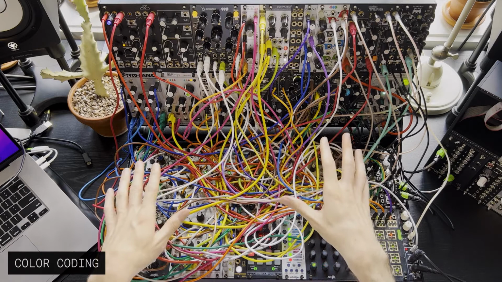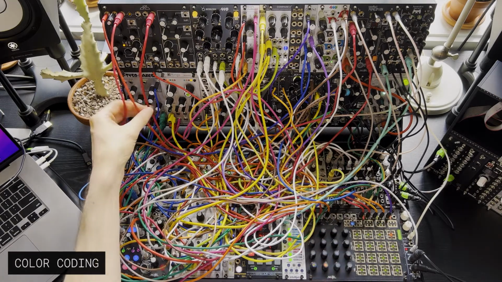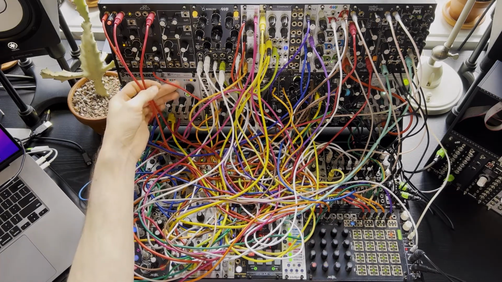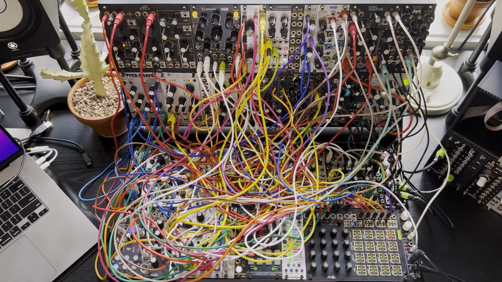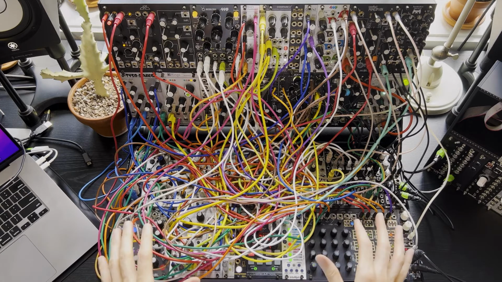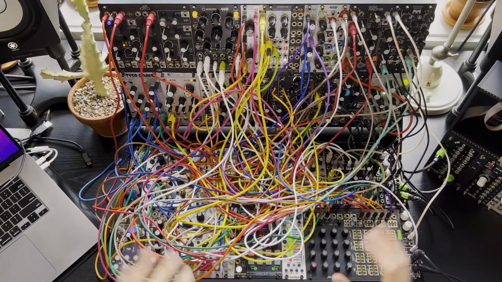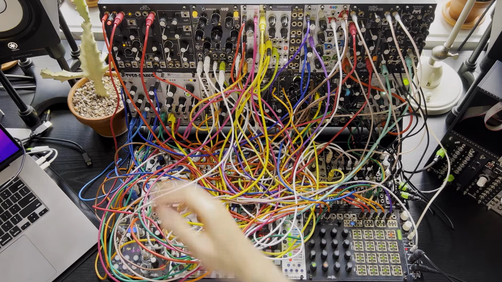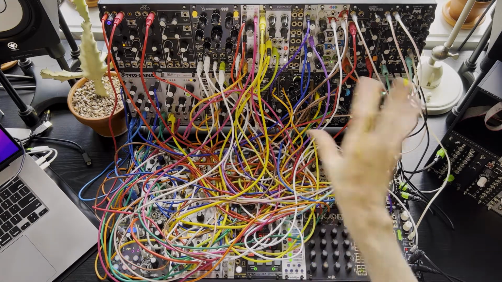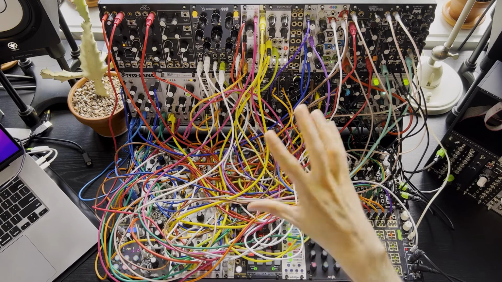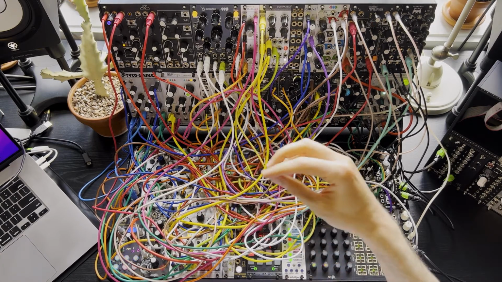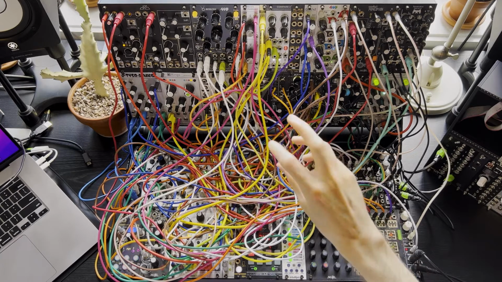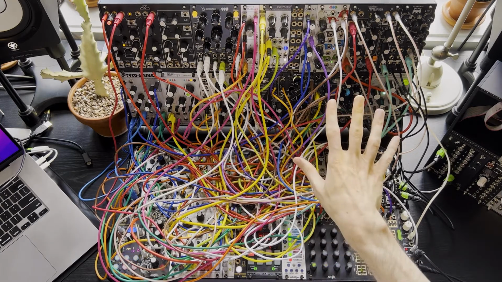So another important thing with the patch is color coding. As you can see with the DPO, quite easily, all the cables going in and out are red. And this really helped me whenever I was performing to be able to see things quickly and trace a voice really quickly. So briefly, the color codes are red for DPO, everything to do with the DPO, as long as it only has to do with the DPO, is red. So it's envelopes, it's whole signal path. Anything that's controlling the DPO in any way is red.